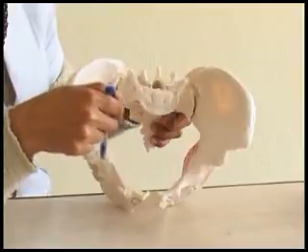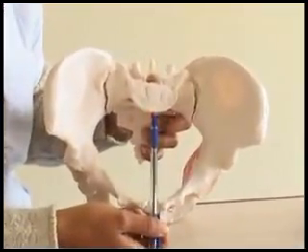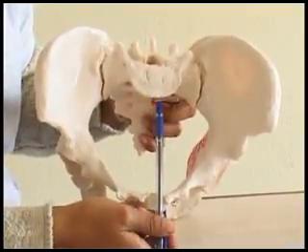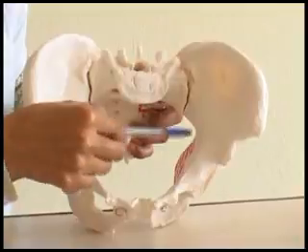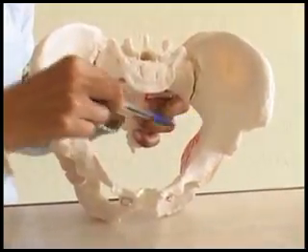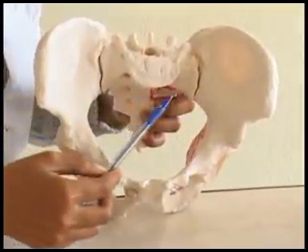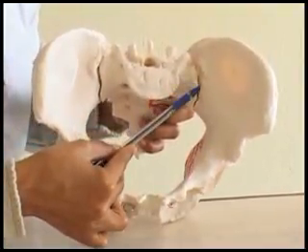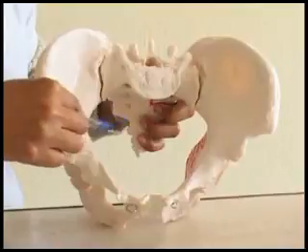The dimensions of the pelvis in the female. Pelvic inlet: the anteroposterior diameter from the midpoint of the sacral promontory to the upper border of the pubic symphysis is 11 centimeters. The transverse diameter is the maximum diameter between the right and left sides, and it is 13 centimeters. The oblique diameter from one iliopubic eminence to the opposite sacro-iliac joint is 12 centimeters. So the transverse diameter is the maximum at the inlet of the pelvis.